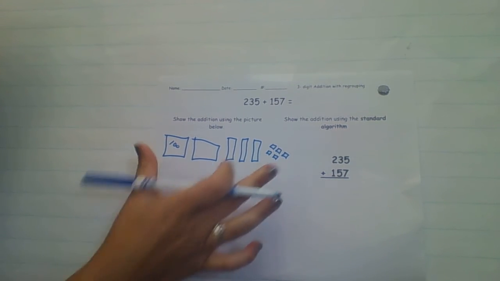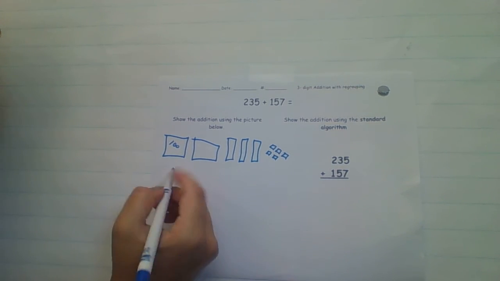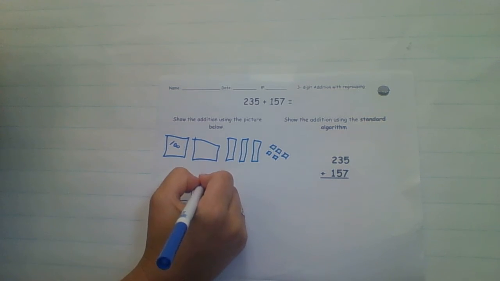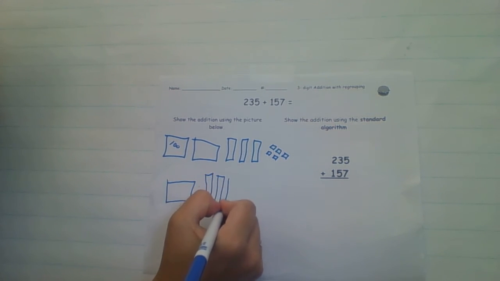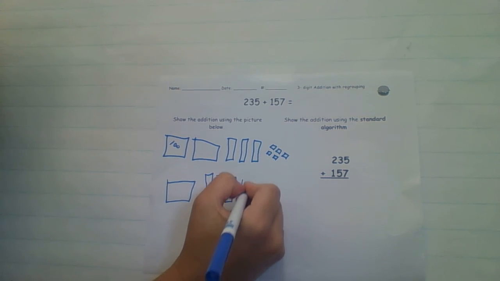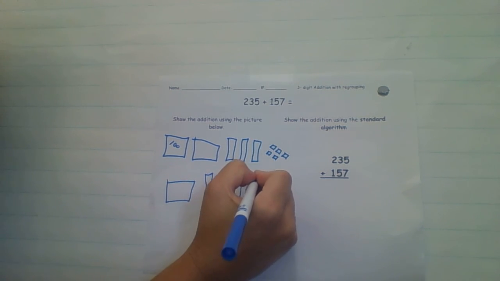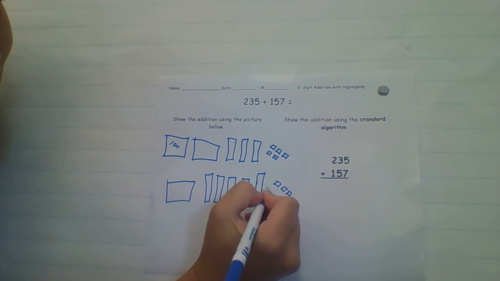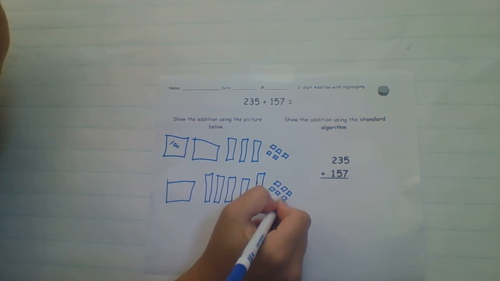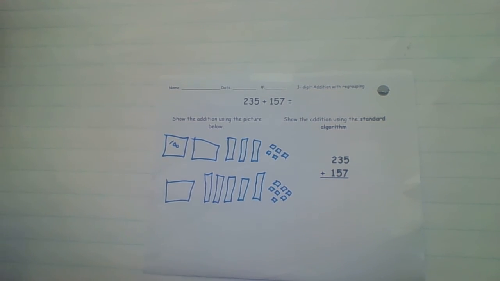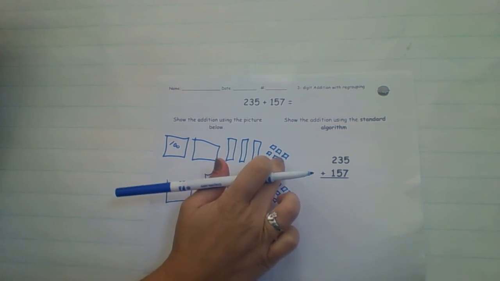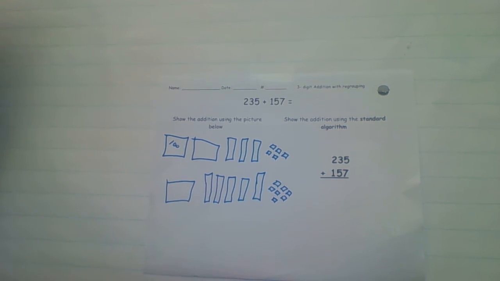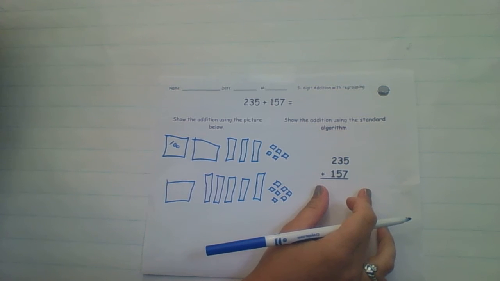And down below, since we're adding two numbers together, I'm going to draw that number below. 100, 5 tens, and 7 ones. Okay, so I have 235 and 157. Now I'm going to come over to our standard algorithm and begin to add.